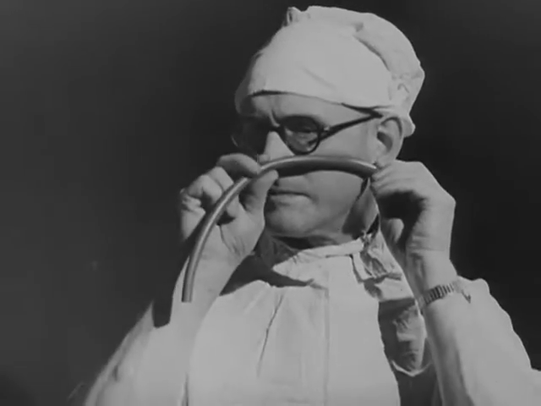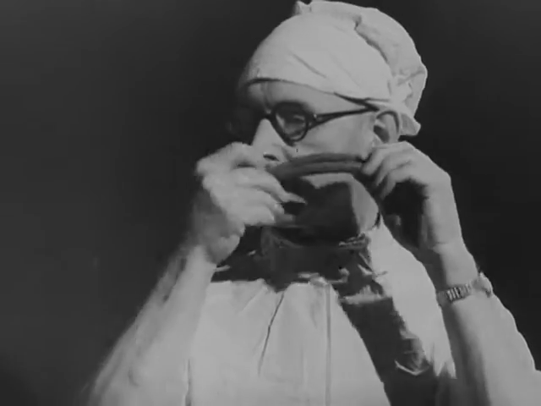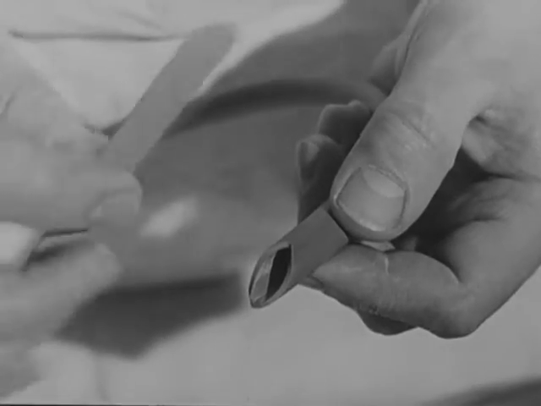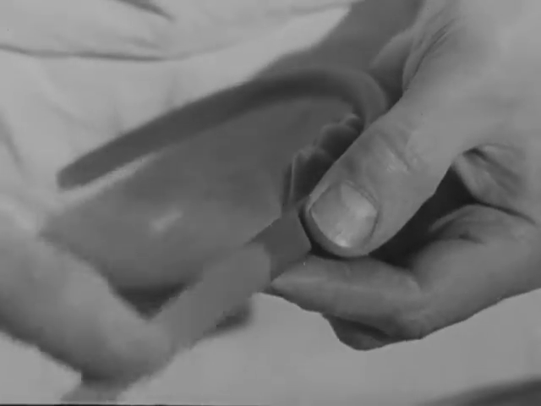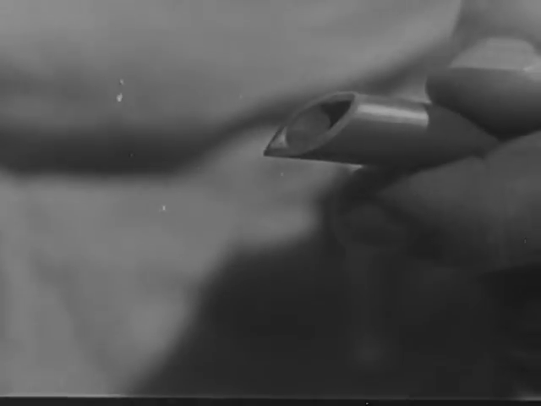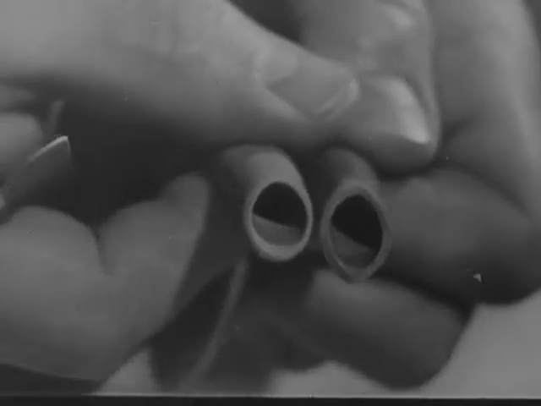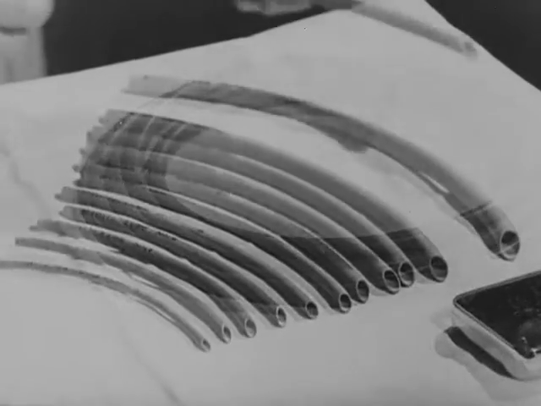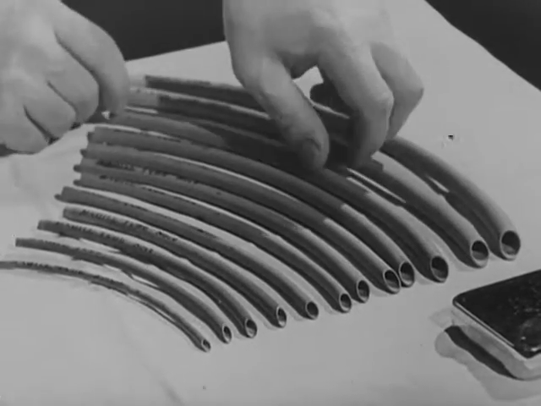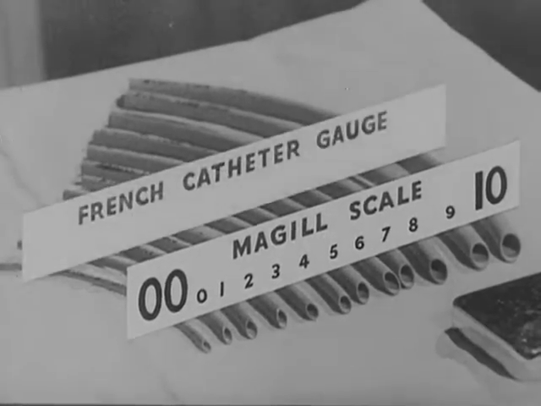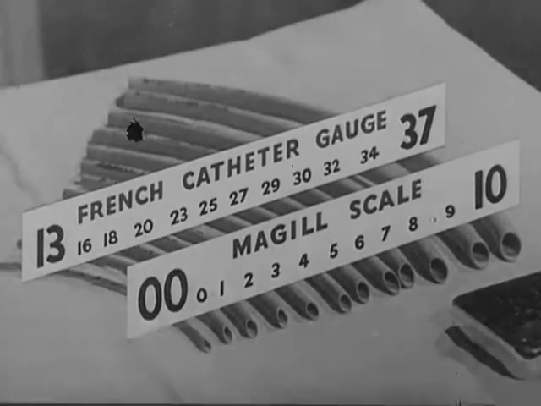This is how to measure the length of the tube. It should be twice the distance between the lobe of the ear and the ala of the nose. Now smooth the beveled edge with an emery file or a carborundum stone. When it is quite smooth, it should look like this. Thirteen sizes of endotracheal tube are available. They range from 00 to 10 on the McGill scale, or from 13 to 37 in the French catheter gauge.